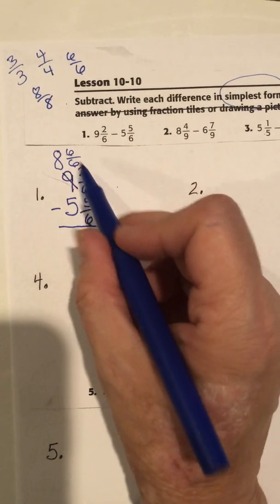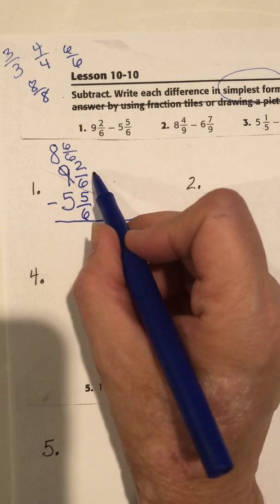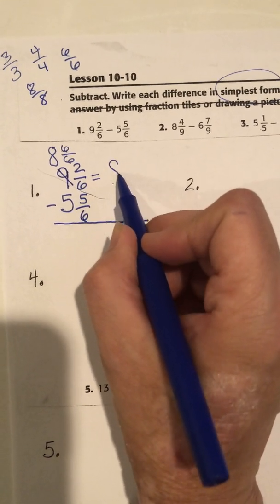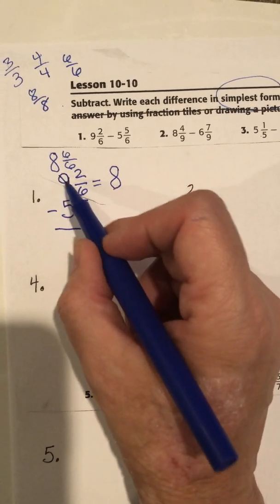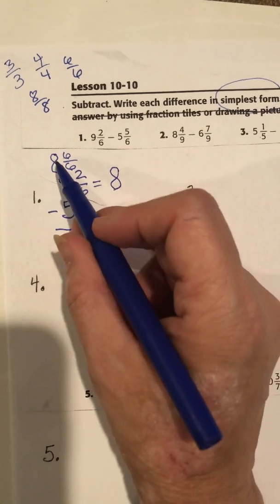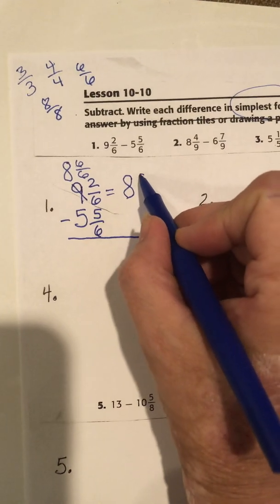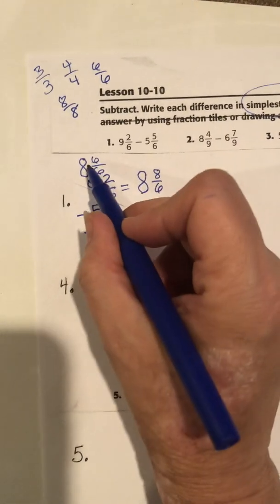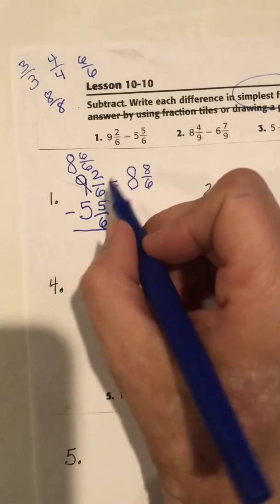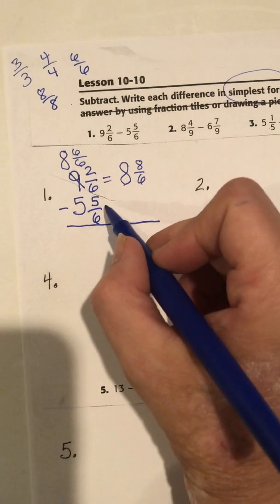But there were already 2/6 there. So I'm going to bring that whole thing over here. Remember, it's no longer a 9, it's now an 8, plus the 6/6 and the 2/6 makes 8/6. So now I have the 8 and 6/6 plus the 2/6 already there, 8 and 8/6.